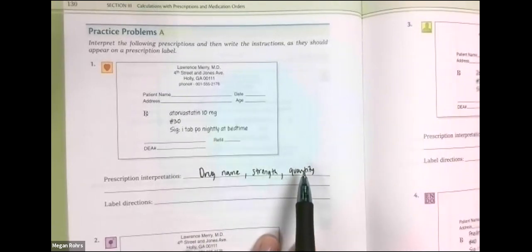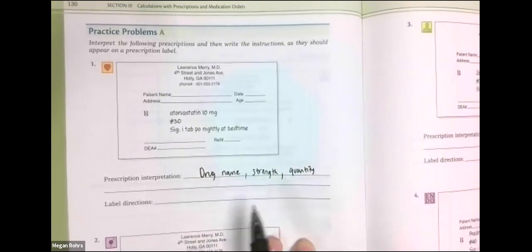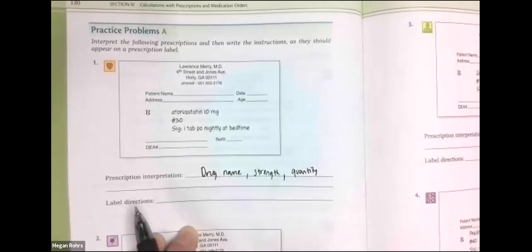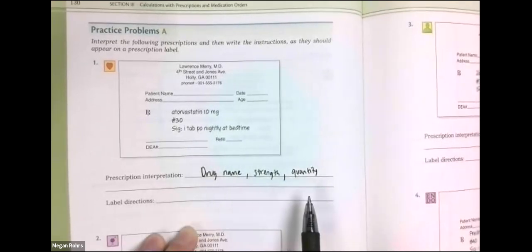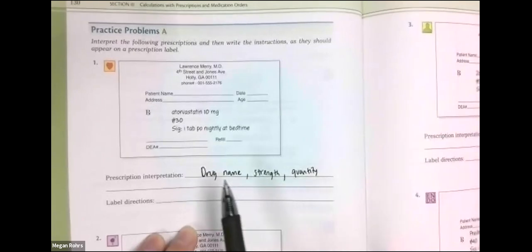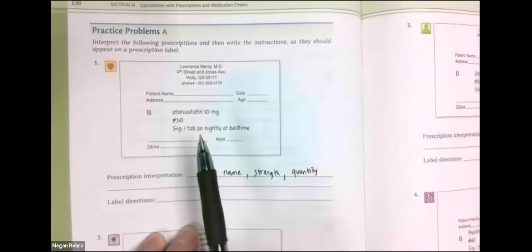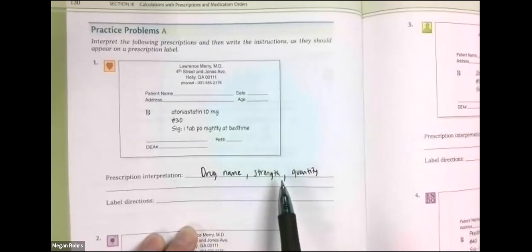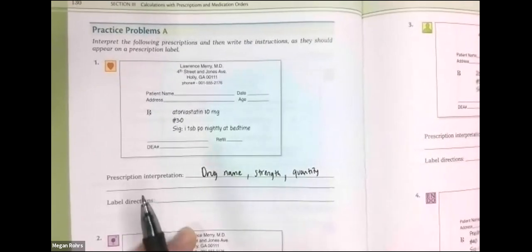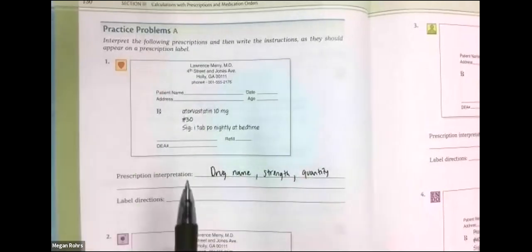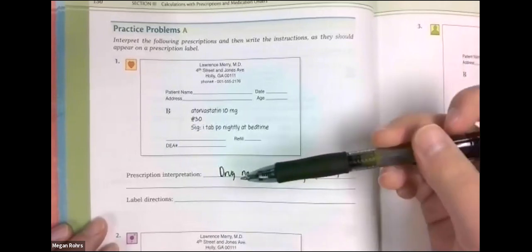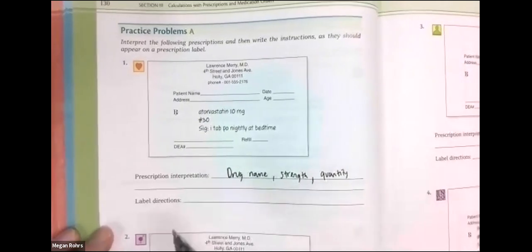So in this case, on the interpretation, all I would need to write is atorvastatin, 10 milligrams, number 30, that would be the quantity. And then down here in my label directions, that's when I'm going to write the directions as the patient would receive. So in this case, take 1 tablet by mouth nightly at bedtime. Make sure you put the take in there at the beginning. So practice problems A, you can do that for all of those. Just the drug name, strength, and quantity there on the interpretation section.